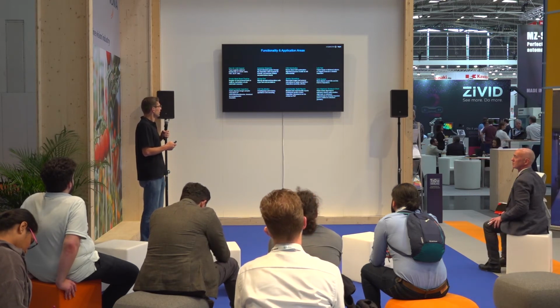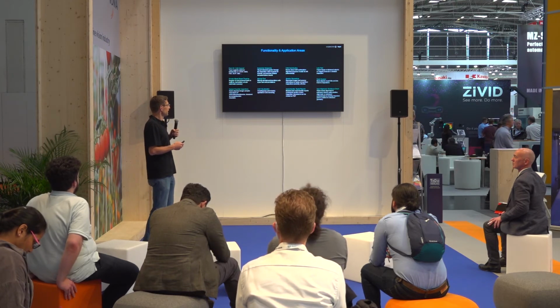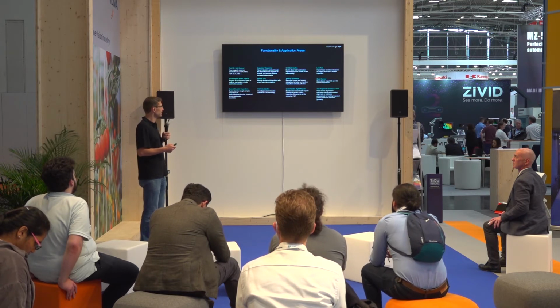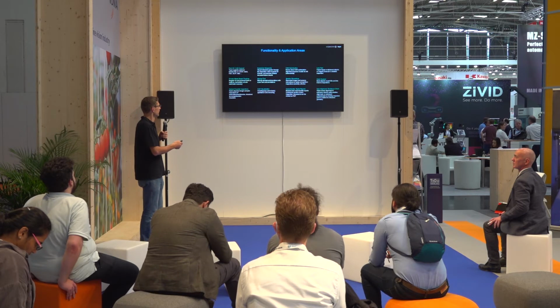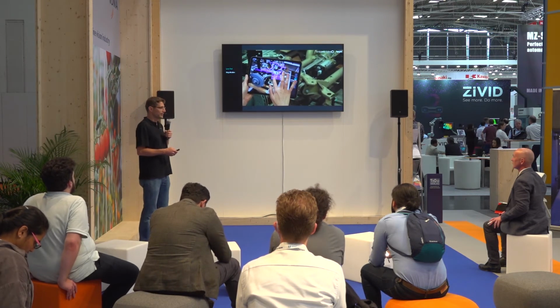Then some other features are a lens tool or a code scanner to identify certain parts within the inspection process. Here is an example of this lens feature.